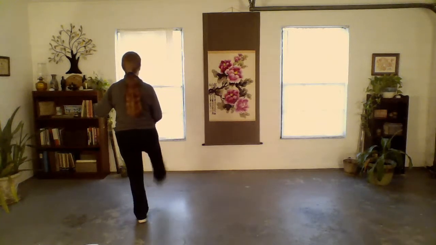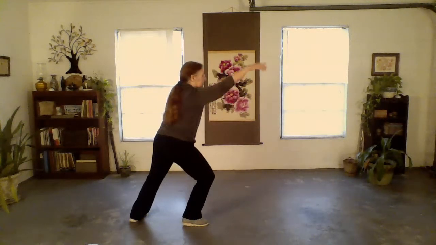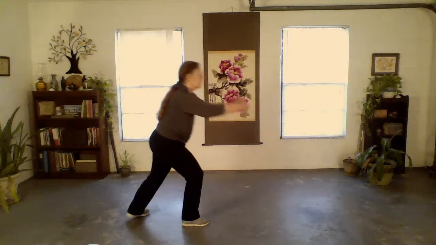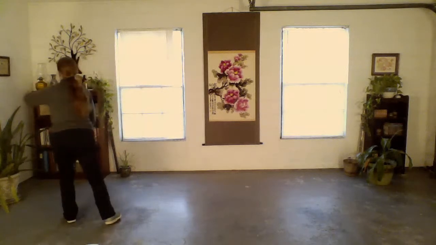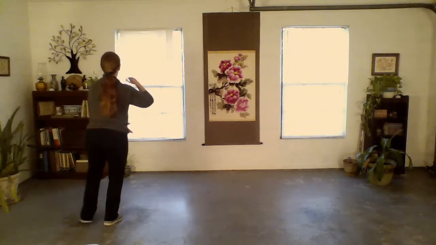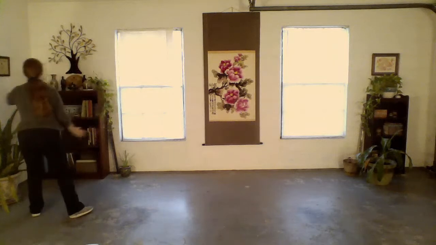Flat hands. Hold the ball. Right hands again. And hold the ball. Flat hands.